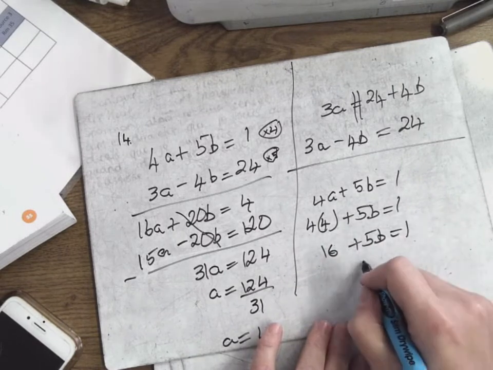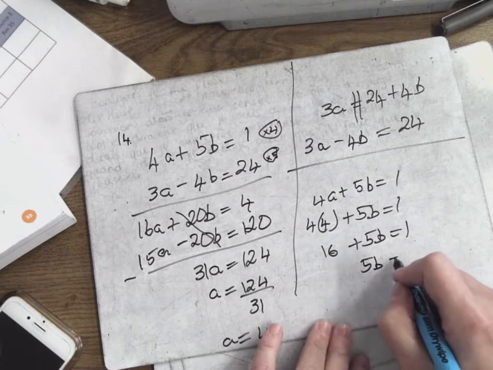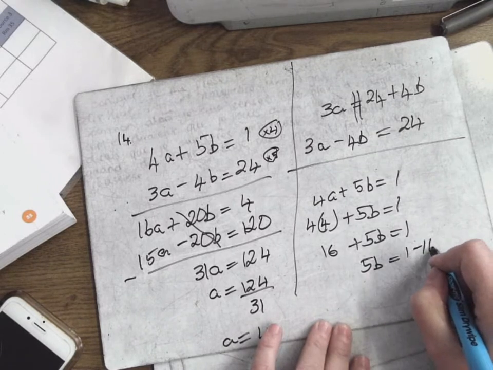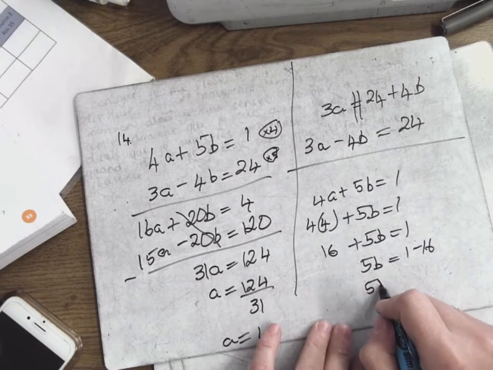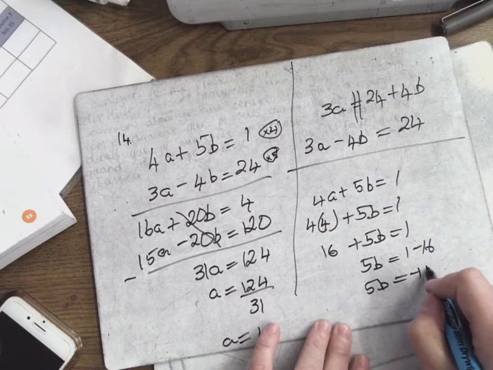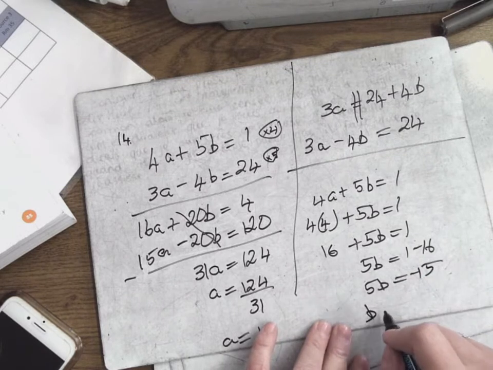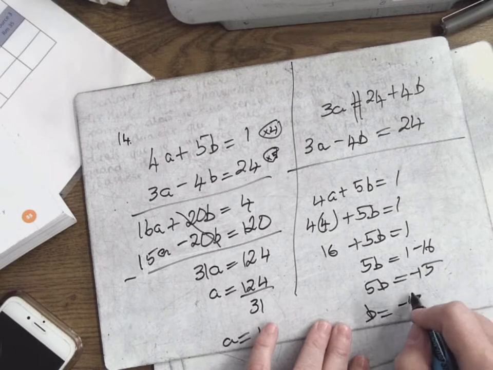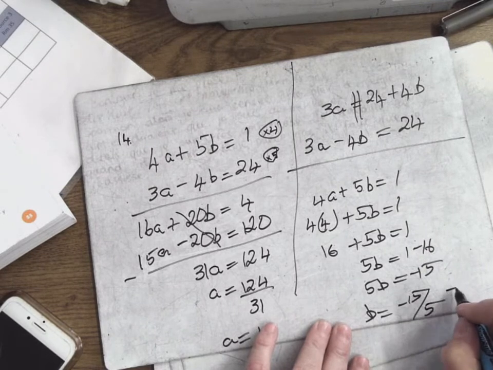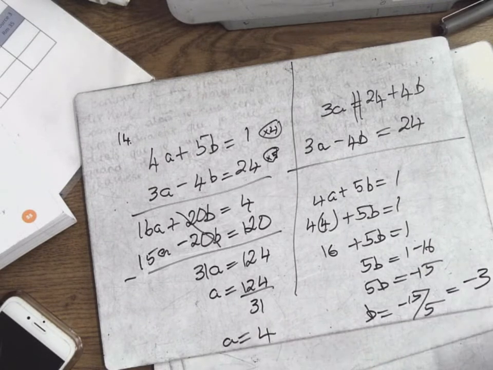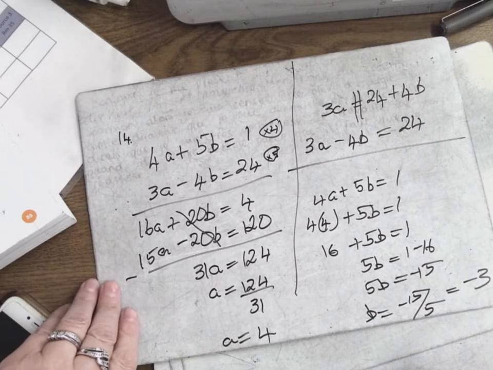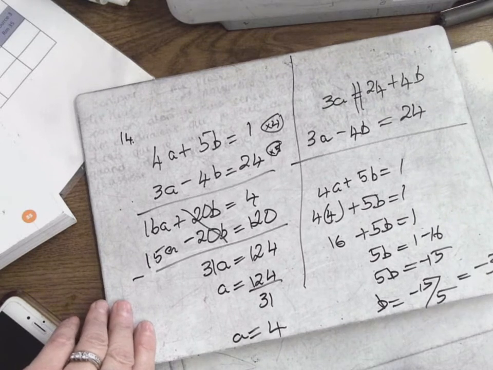Bring over the 16, so 5b is equal to 1 minus 16, so 5b is equal to minus 15, divide by 5, so b is equal to minus 15 divided by 5, so that means b is equal to minus 3. Is that okay for number 14? 15? Okay. 16? 16. Can I take this away?